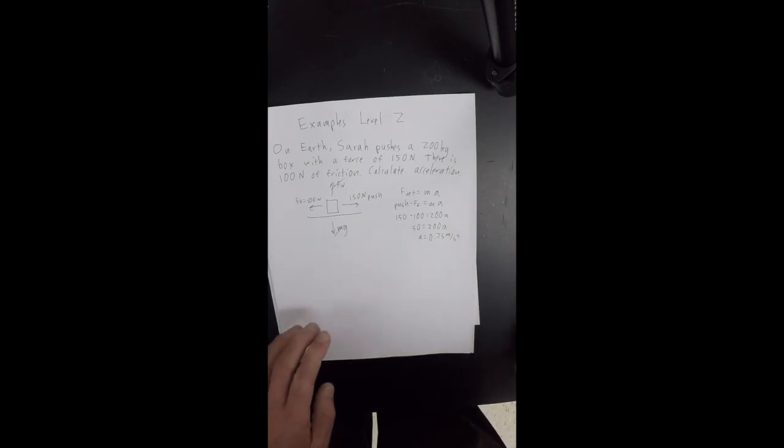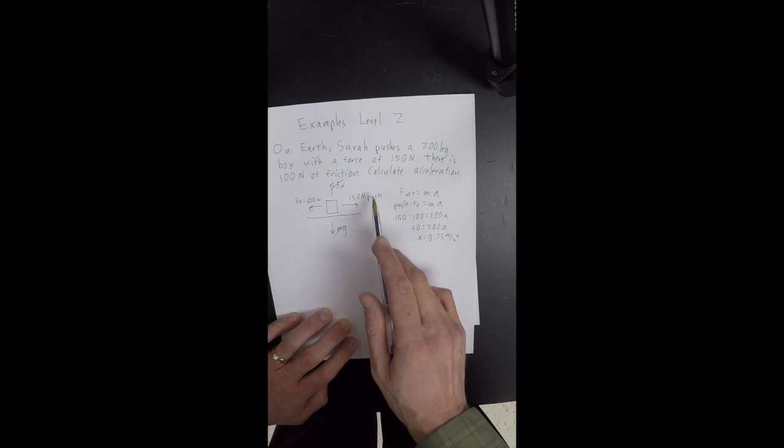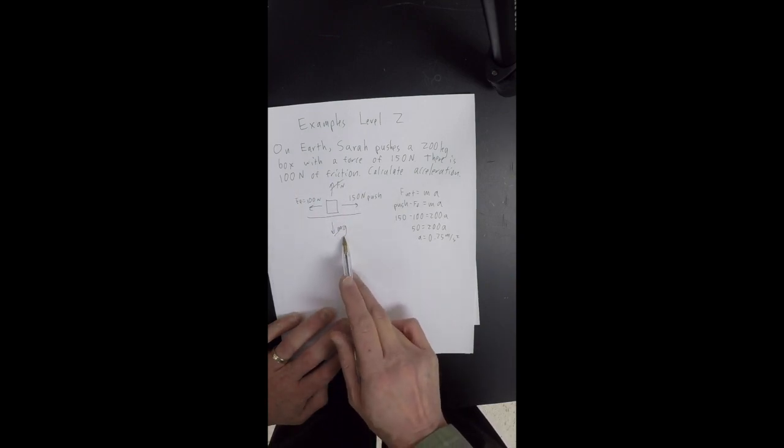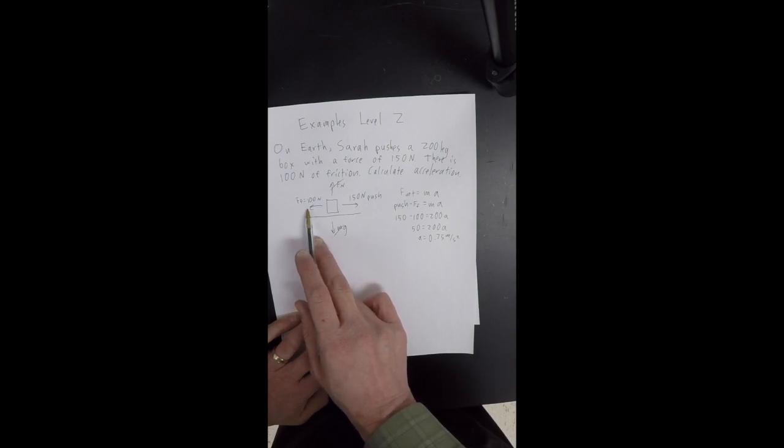Now, let's do another example, a little harder one. On Earth, Sarah pushes a 200 kilogram box with a force of 150 newtons. There's 100 newtons of friction. Calculate her acceleration. So we draw the free body diagram here. And I drew in gravity, normal force, which cancel. There's her push. There's her force of friction.